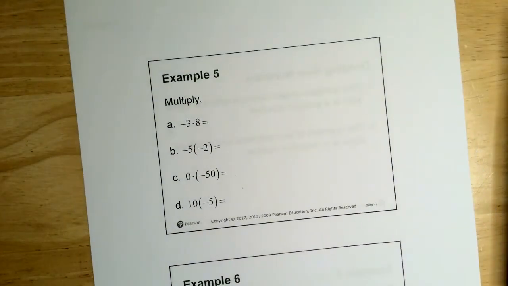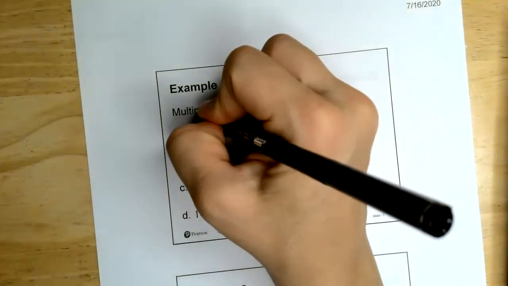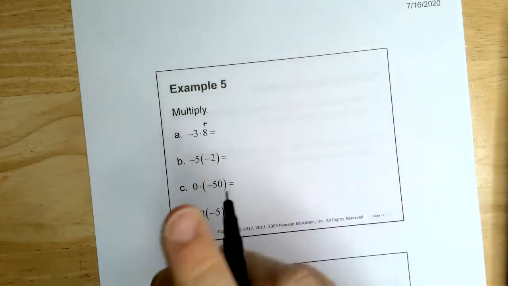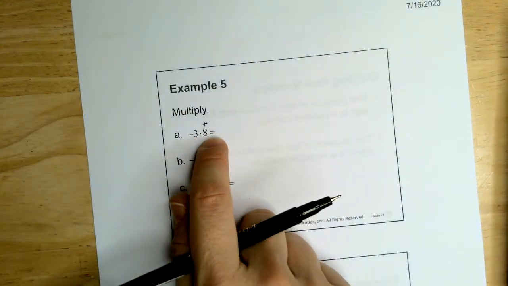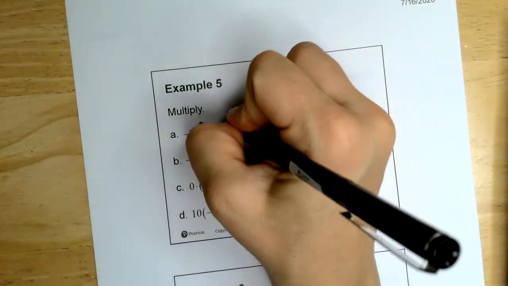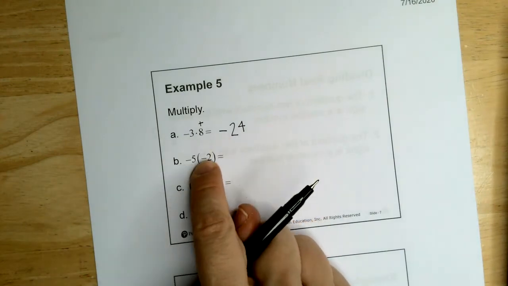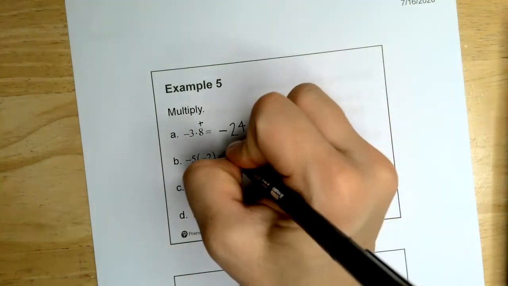All right, example 5, multiply negative 3 and positive 8. That is an understood positive. This is a negative. If the signs are different, it will always be negative. And then 3 times 8 is 24. Negative 5 and negative 2, if the signs are the same, it will be positive.